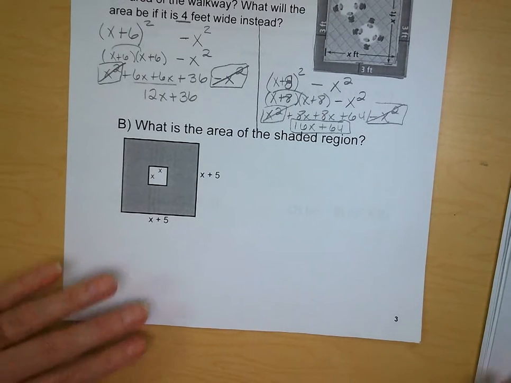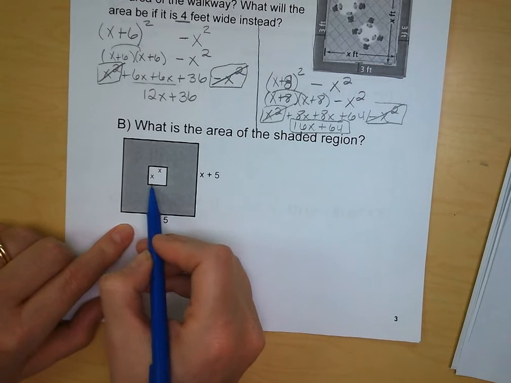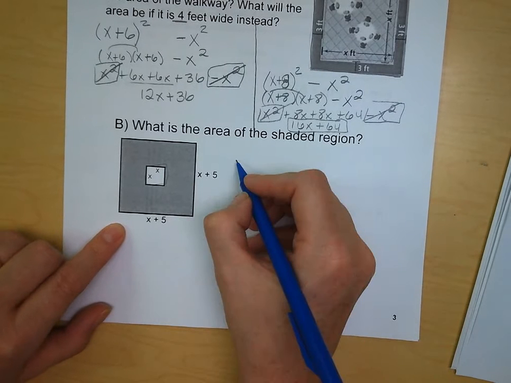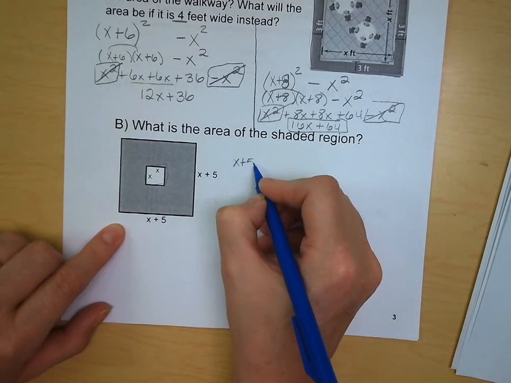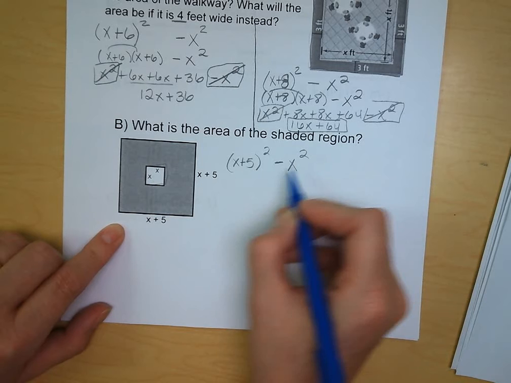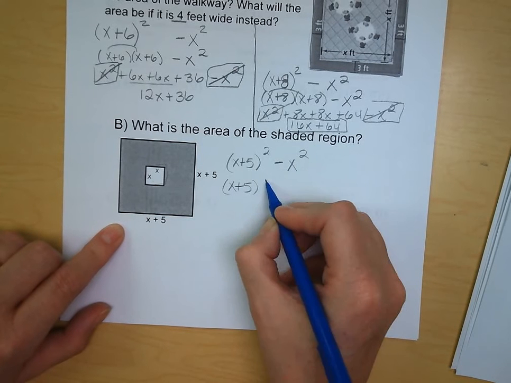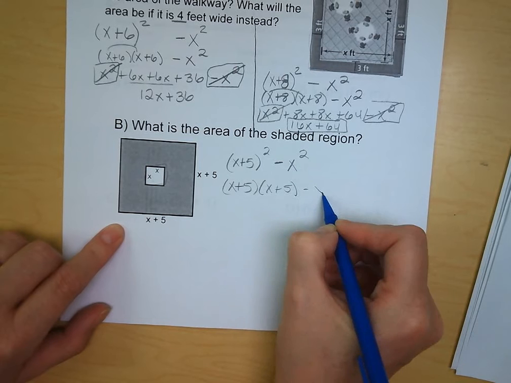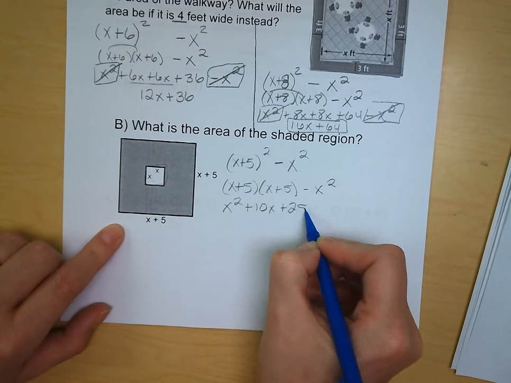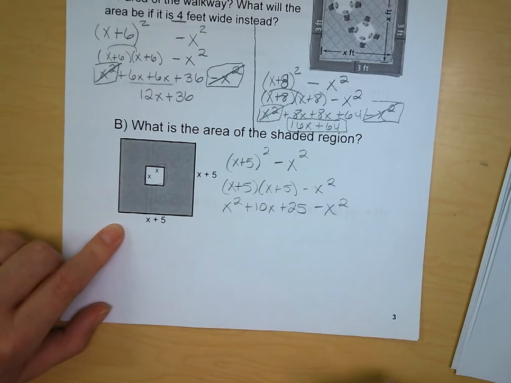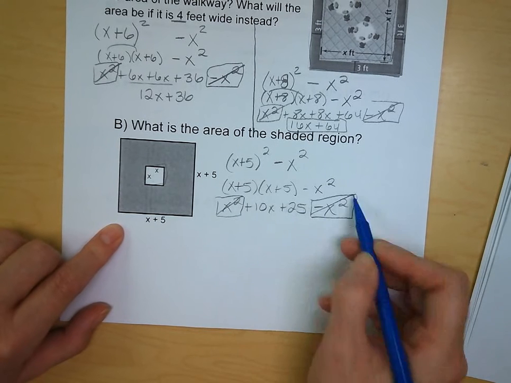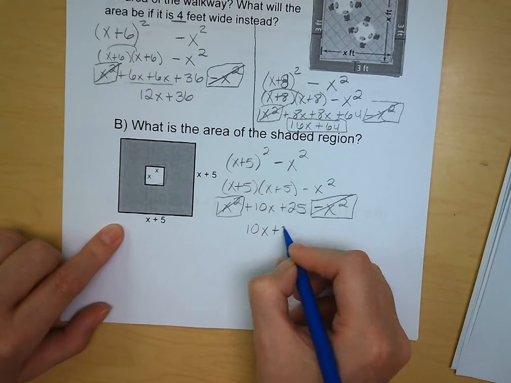All right, example B. We have, again, one of these two nested squares. So we have a large square, and we're taking away a small square in the center of it. So we have x plus 5, the quantity squared, minus x squared. So when we distribute, x times x is x squared plus 5x plus 5x plus 25. The zeros are combined in one step. The x squared and the minus x squared cancel out yet again, and we're left with 10x plus 25.